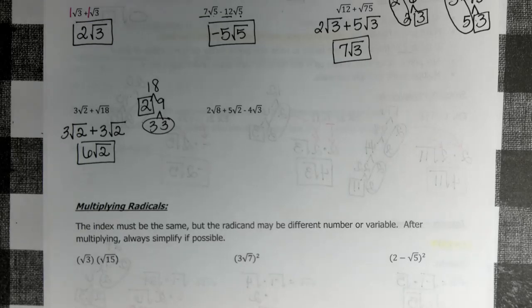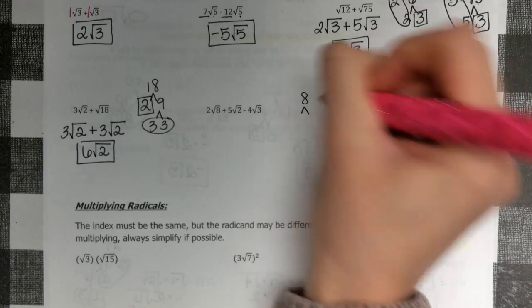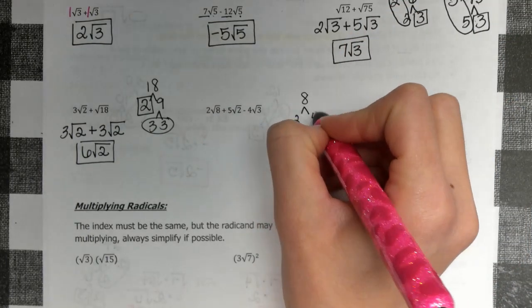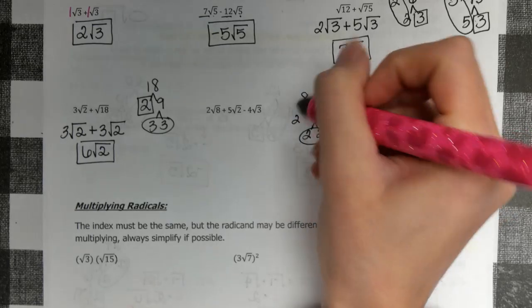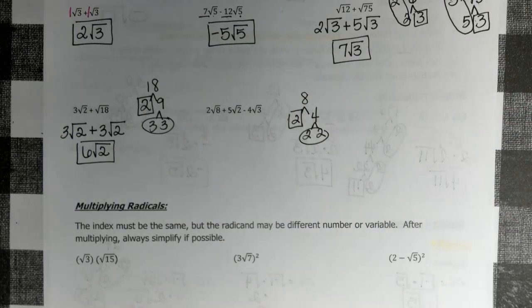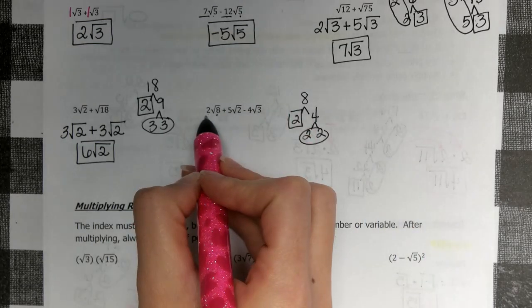We good? Alright. So now we've got 2 square root of 8 plus 5 square root of 2 minus 4 square root of 3. I need to take this 8 and break it down. That can split into 2 and 4. 4 splits 2 and 2. So I have a pair of 2's with the 2 left over. So 2 square root of 8, remember I already have a 2 out here.